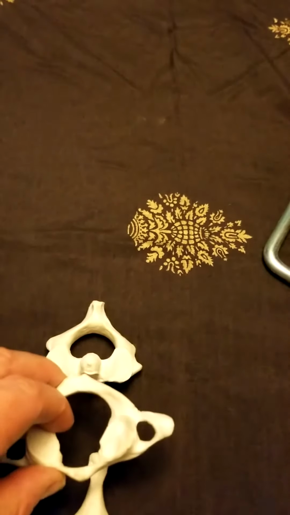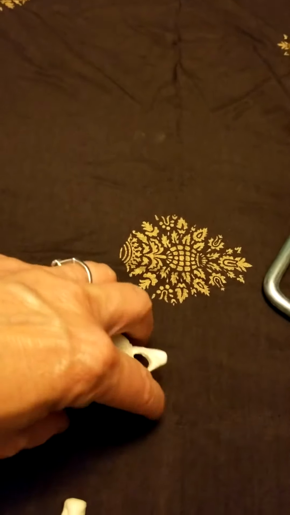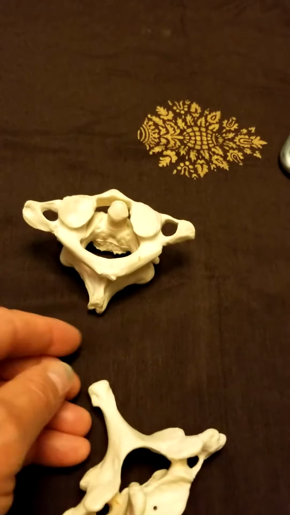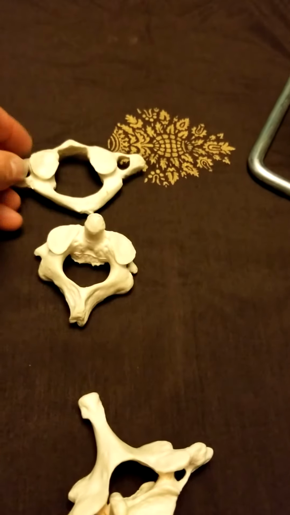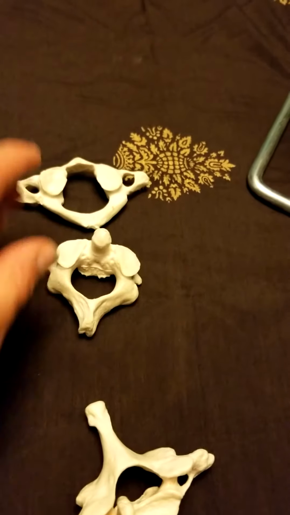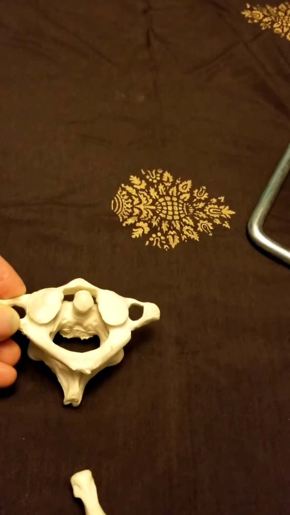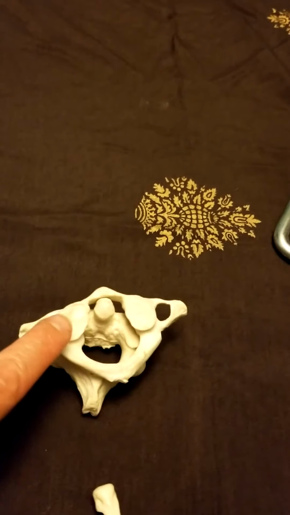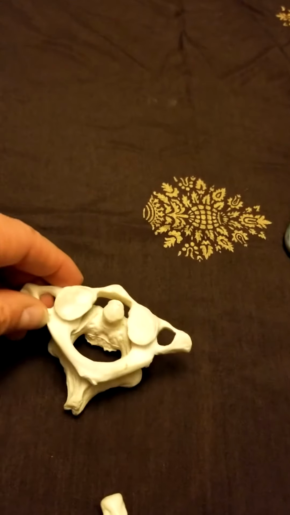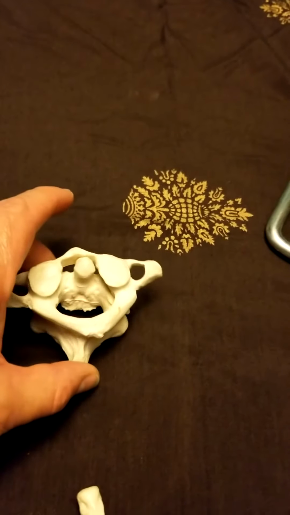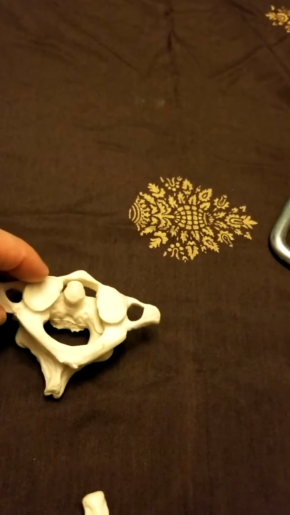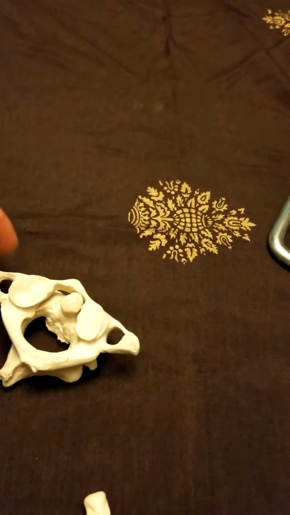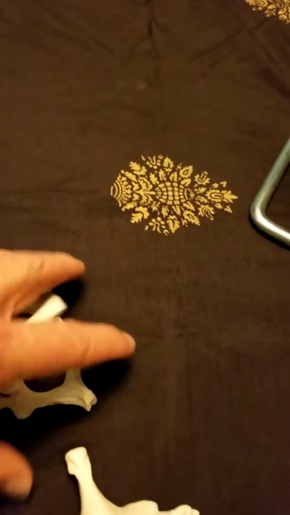So the C1, or the atlas, sits on top of the axis, which is our second cervical vertebra. This would articulate with the occipital condyles on the skull. This joint would allow you to say no. That is a pivot joint right there.